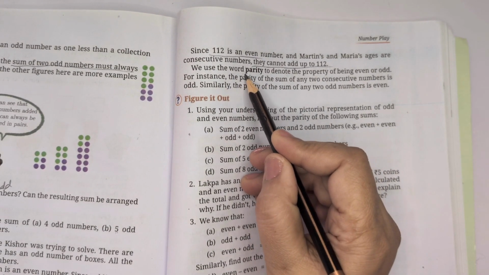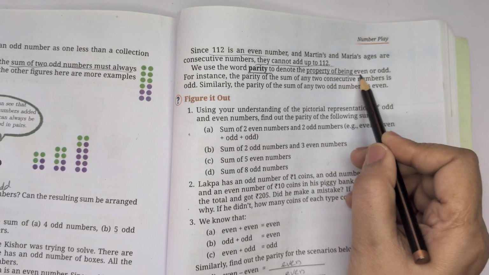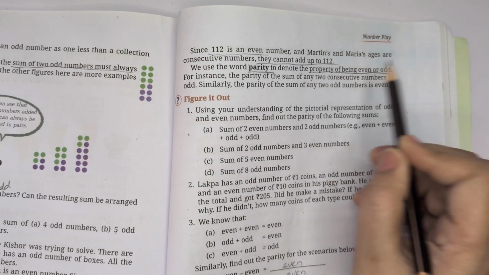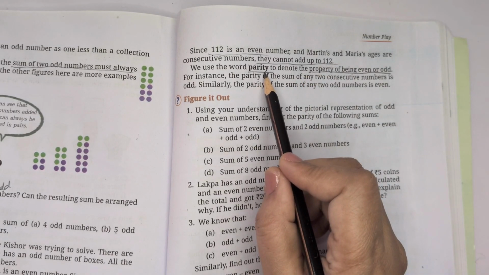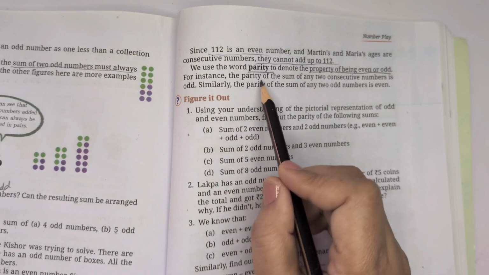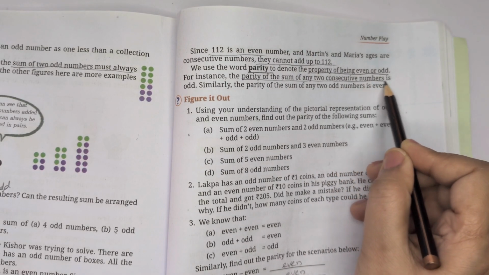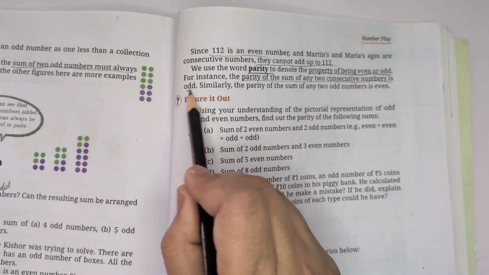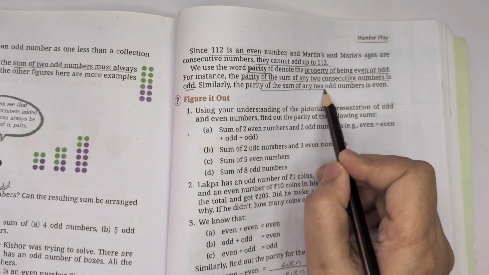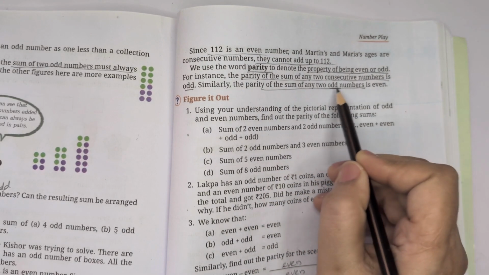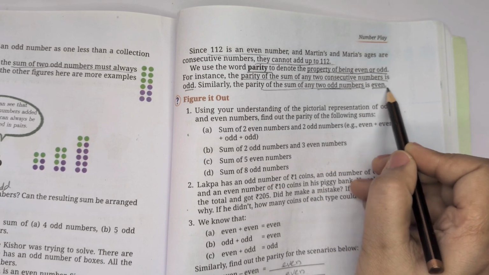Here we are using the term parity to denote the property of being even or odd. For example, the parity of the sum of any 2 consecutive numbers is always odd. Consecutive numbers always give an odd sum. Parity of the sum of any 2 odd numbers: when we add 2 odd numbers, the result will always be even.